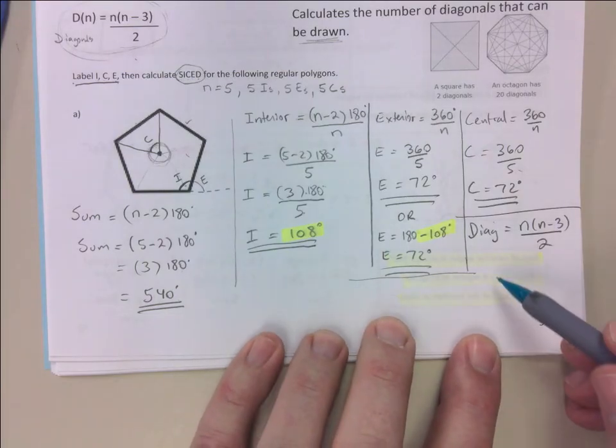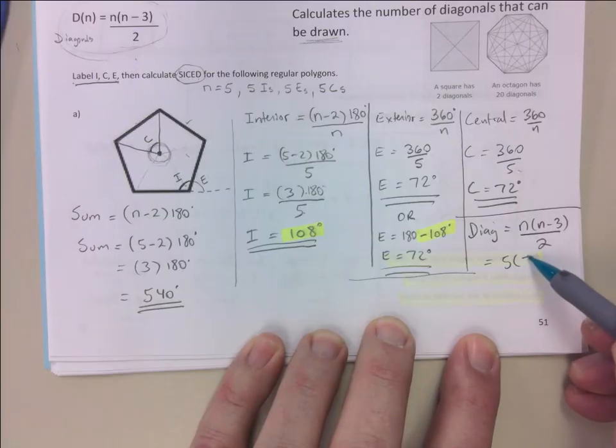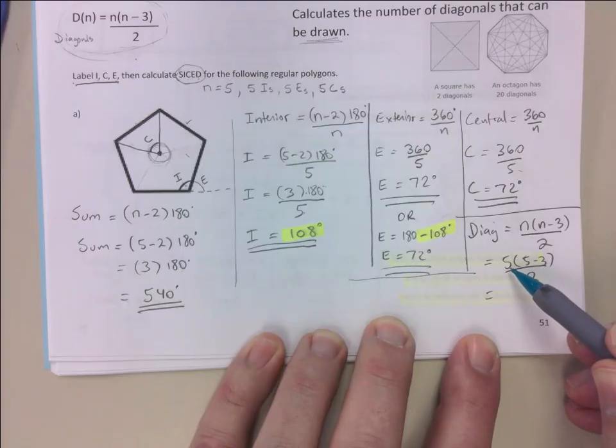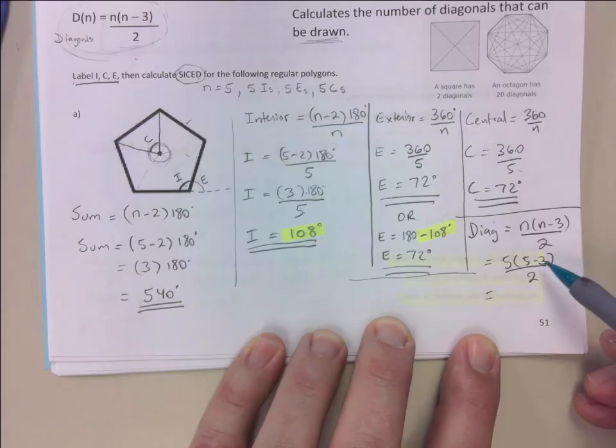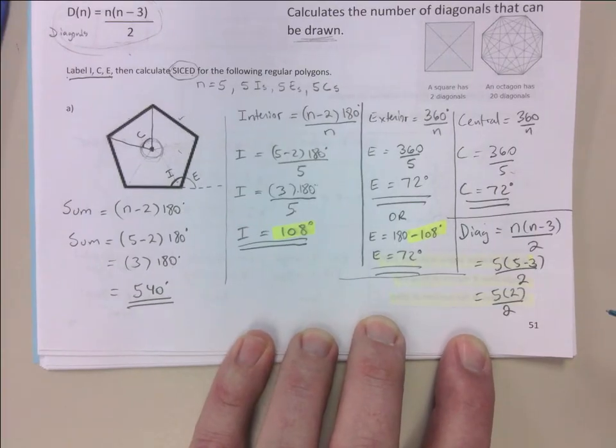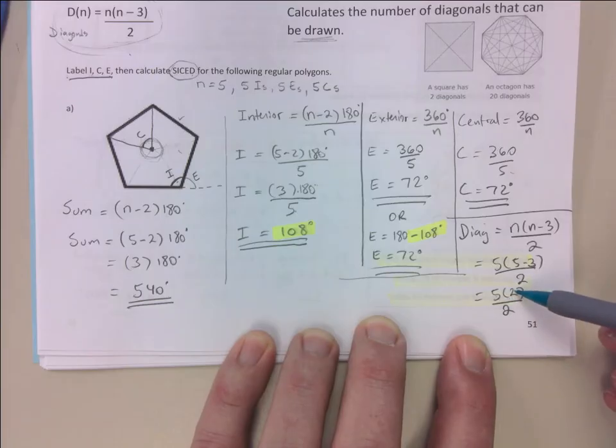This will be 5 times 5 minus 3 divided by 2. 5 times, what's 5 minus 3? It's 2, right? 5 times 2 divided by 2. Now you either realize that times 2 divided by 2 cancels out and you're just left with 5, or you just go 5 times 2, that's 10, divided by 2 is still 5.